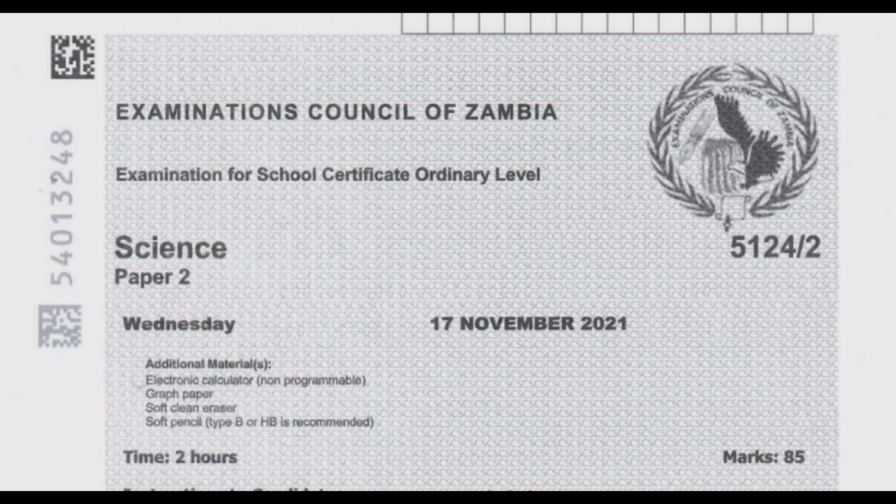So in this episode we are looking at the 2021 Science Paper 2. So without wasting much of your time, let us move straight to section M, starting with question 1.